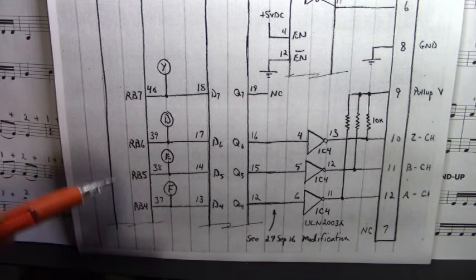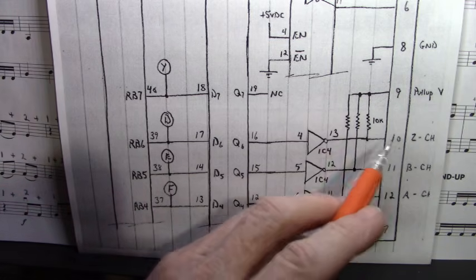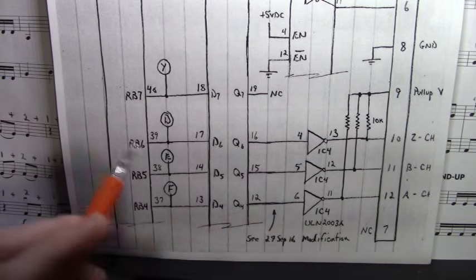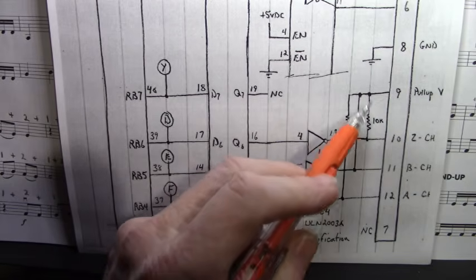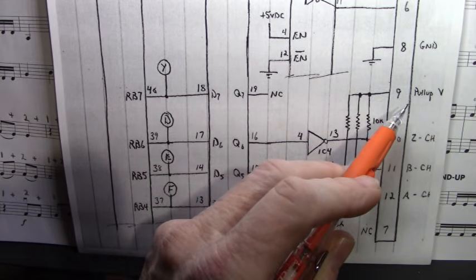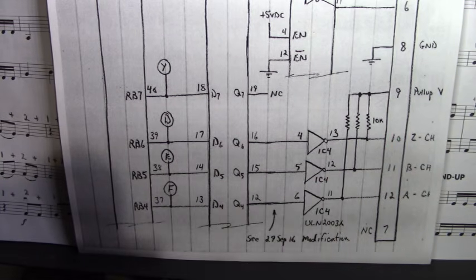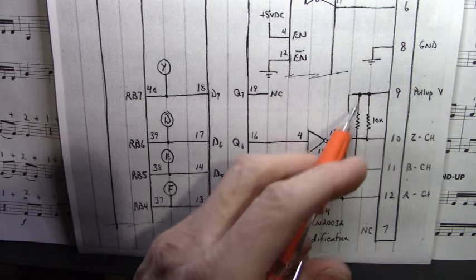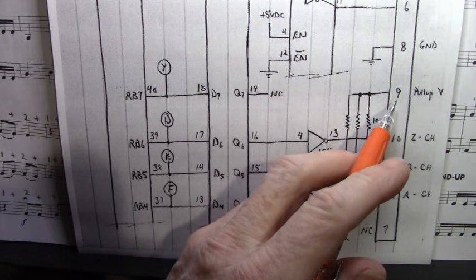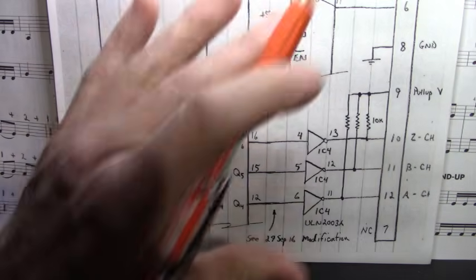So the encoder outputs A, B, and Z have these connections right here. Now look here, we have 10 kilo ohm pull-ups, and that's going to pin 9. This is our pull-up voltage input. So if your drive requires pull-up resistors, your drive can supply the voltage to the pull-up resistors on the Phoenix connector pin 9. And up here is the ground of the logic.